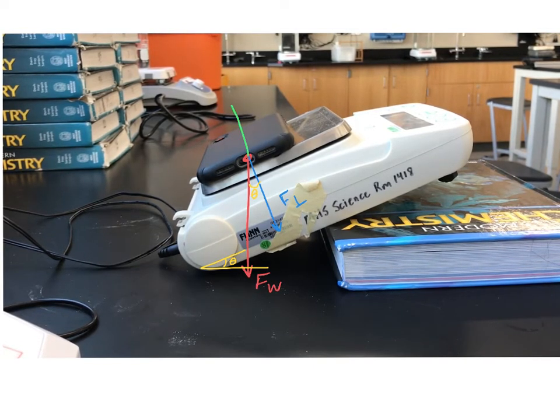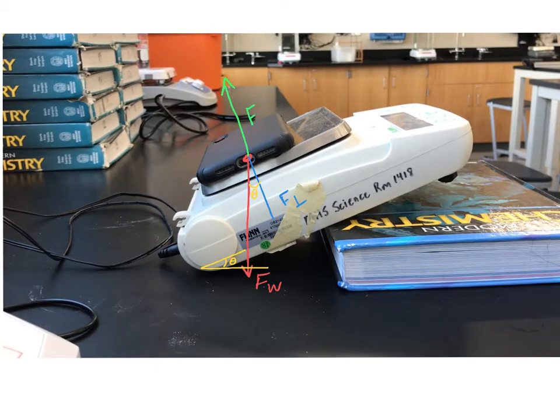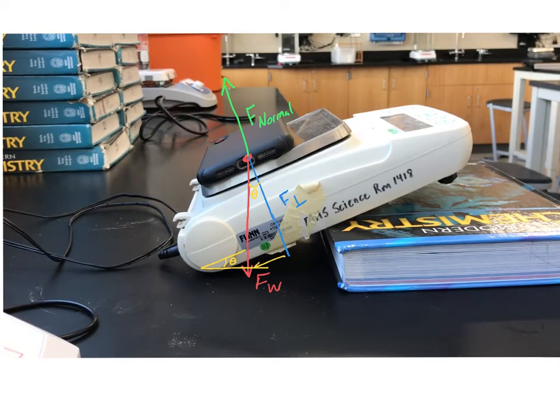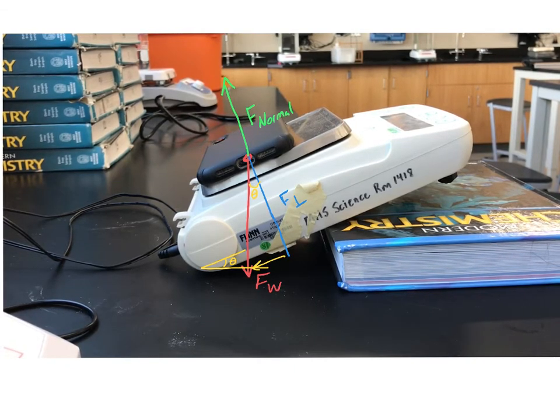Since the perpendicular is one leg of that triangle made from the downwards weight force and the parallel force, note that that is now less than the weight force of the phone.